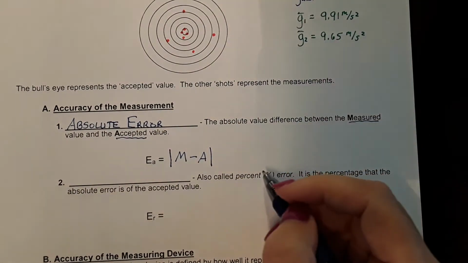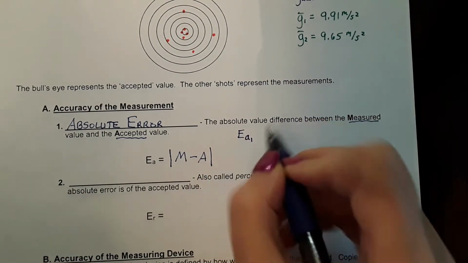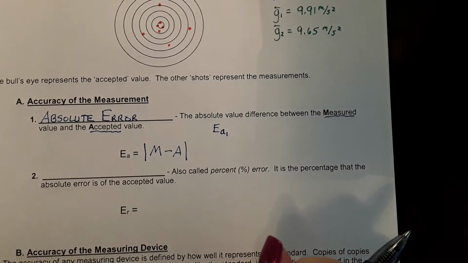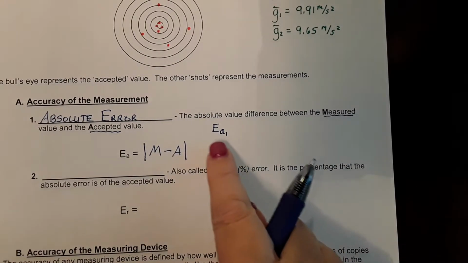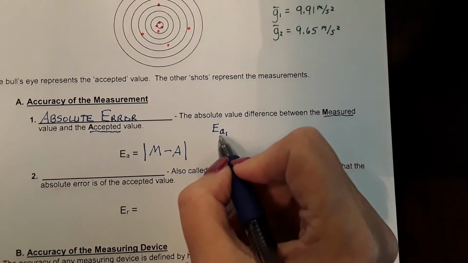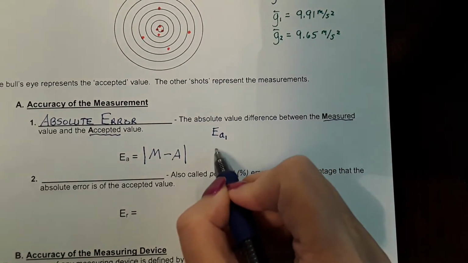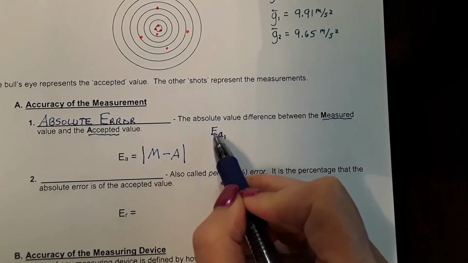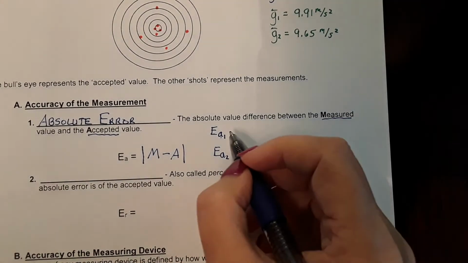In fact, for our measurements, let's take the first one. If we find the absolute error of measurement 1, now look at the subscripts I'm using. In physics, we use subscripts to help us identify or distinguish between different items that use similar variables. So, for example, we could find the absolute error of measurement 1 right here, and we could also find the absolute error of measurement 2. Since both are absolute error, we use the number subscripts to indicate which one is which.